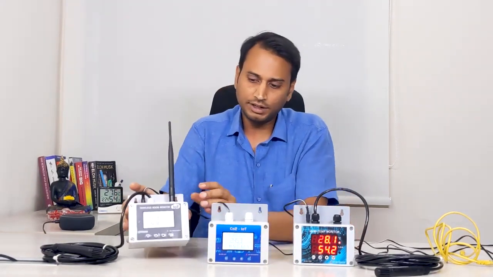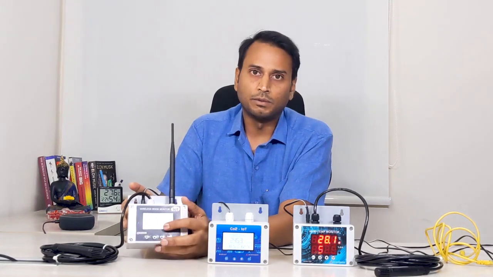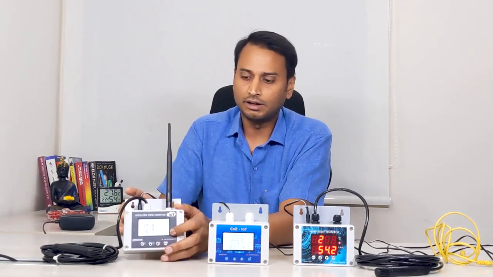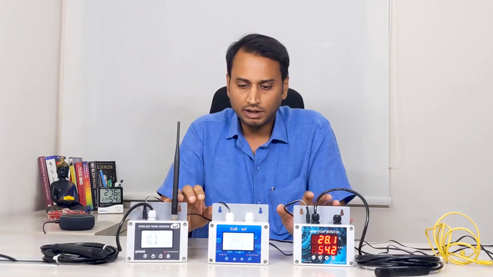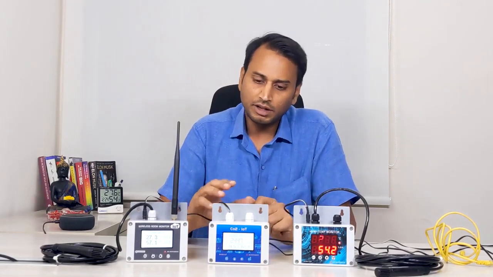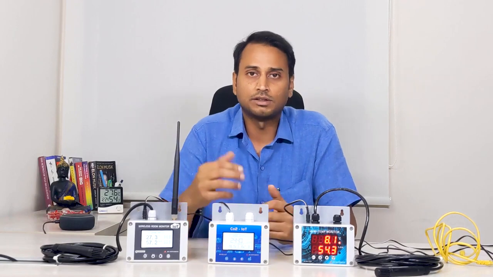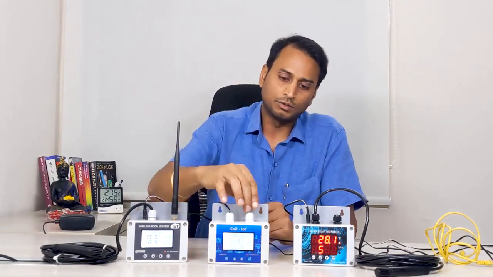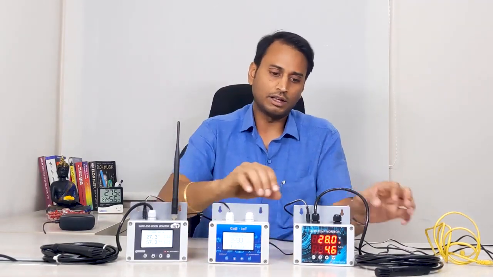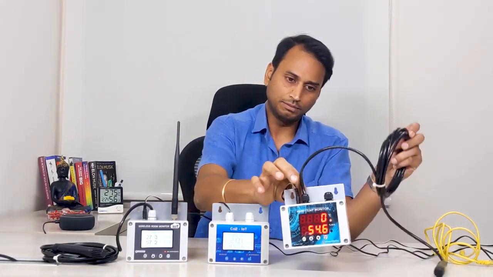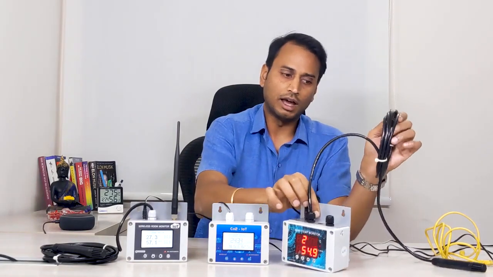Now the LCD comes with a white backlight, and all of these can be connected to an external buzzer. These buzzers can be taken to your security room or the 24/7 surveillance room where your 24/7 security is sitting. So these wires can be extended to almost 50 meters, or you can take this monitor outside, wall mounting, and the sensor can remain inside the room.